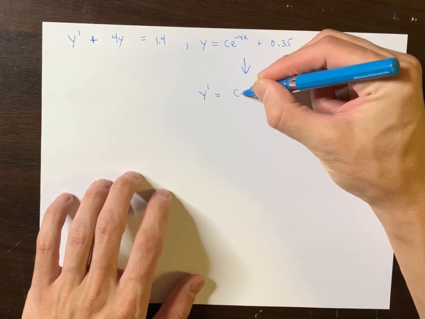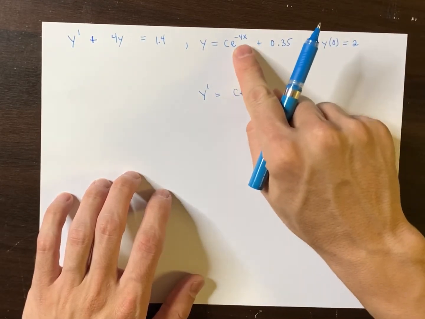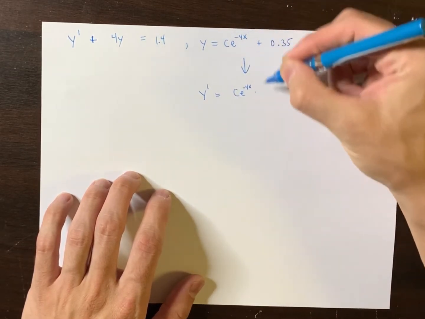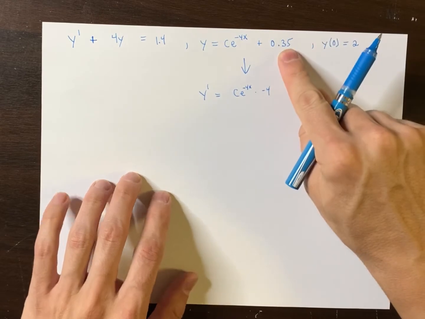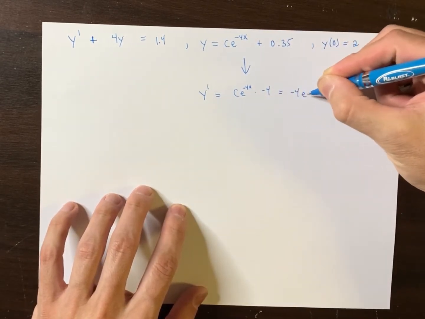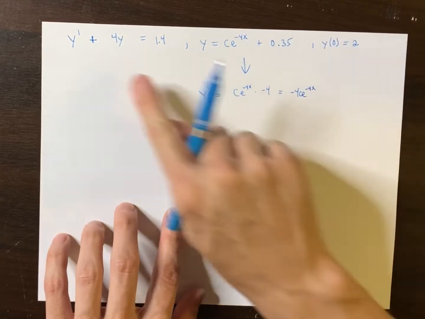So here, the derivative would be, well, c is a constant, goes along for the ride, and the derivative of the exponential is itself times the derivative of the exponent, which is -4. Constant goes to 0. So this is here the value of y prime: -4ce^(-4x). Let's just keep that in mind. So let's go back over here.